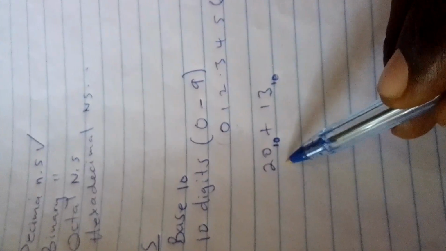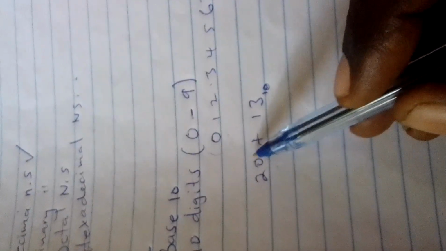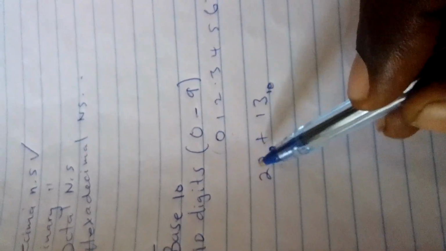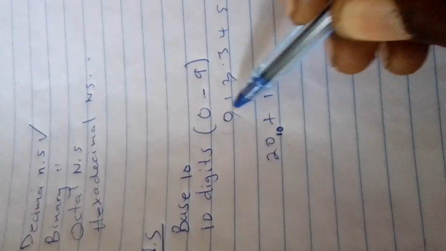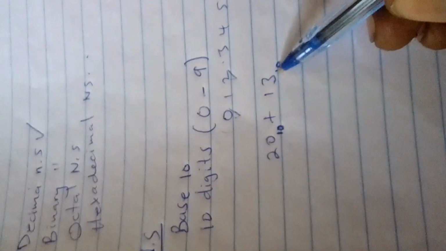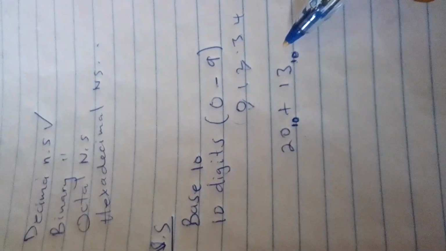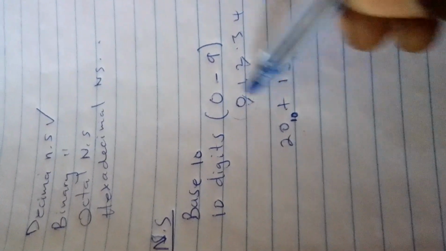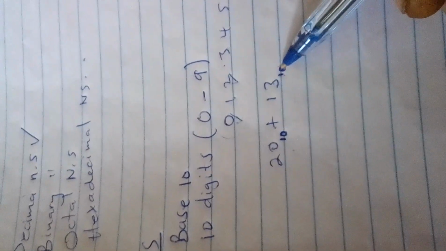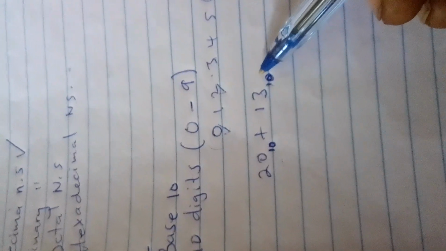So this one is a valid decimal number system because it is base 10. If you look at the digits making this 20, we have digit 2 that is in this range, and digit 0 that is also here. A number like 13, it is base 10. Digit 1 is here, digit 3 is here. So it is a base 10 number system that has digits ranging from 0 to 9, and 1 and 3 are within this range. So you have to include 10 to make it a base 10 number.